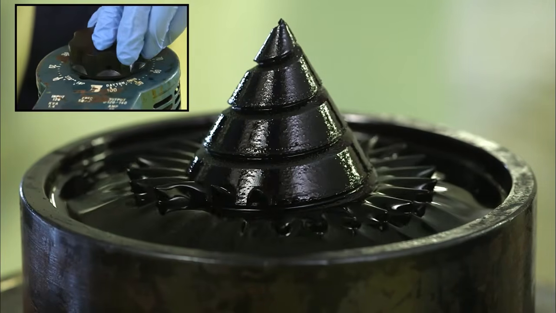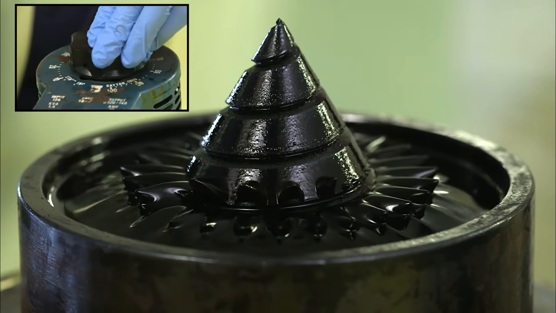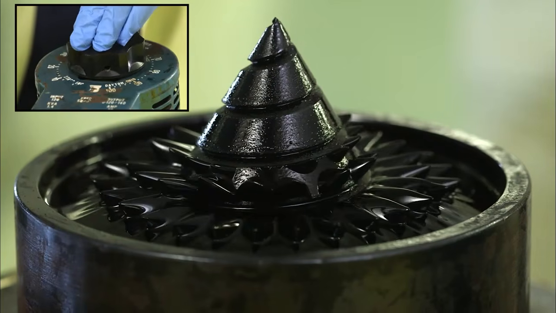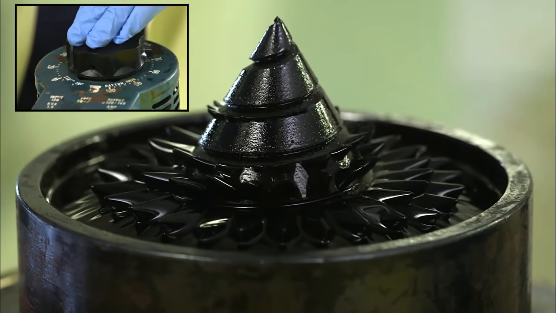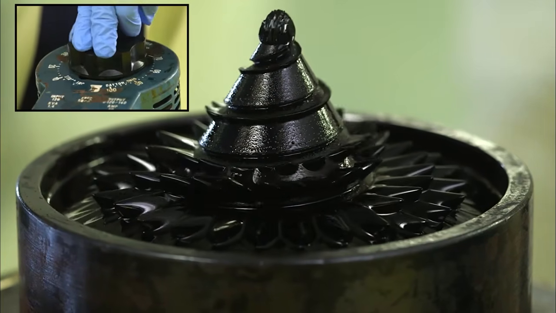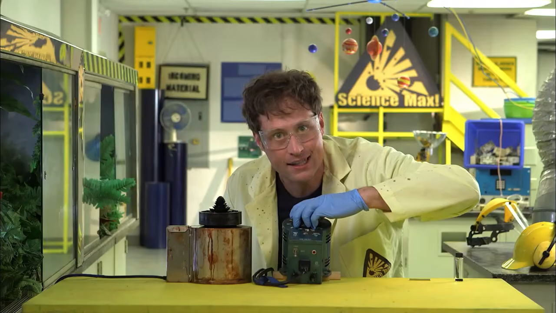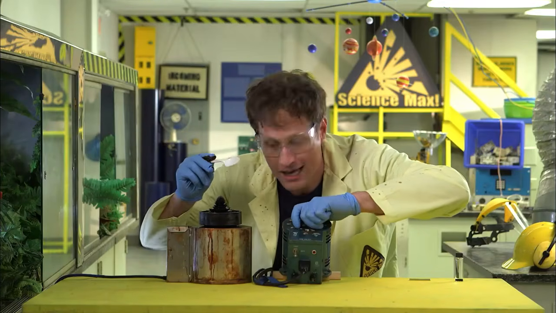Changing the current going to the spiral in the middle turns it into a magnet. The more current I put in, the stronger that magnet becomes, allowing the ferrofluid to climb the spiral to the top. And remember, even though it looks all spiky, it's still a liquid. I will demonstrate with my plastic spoon.